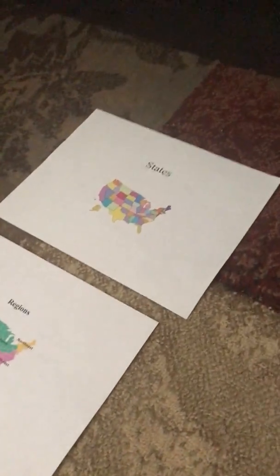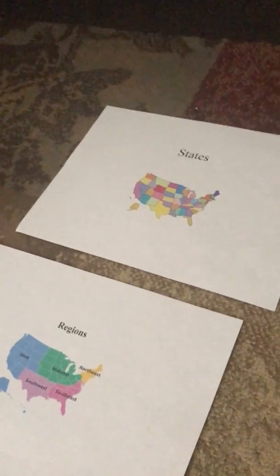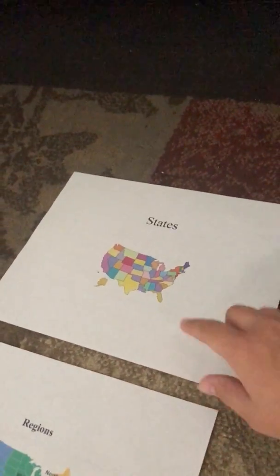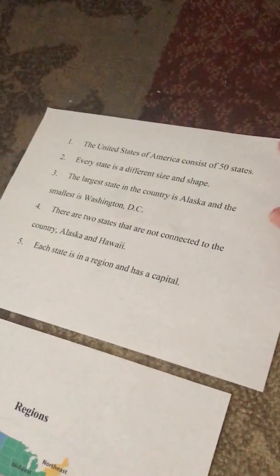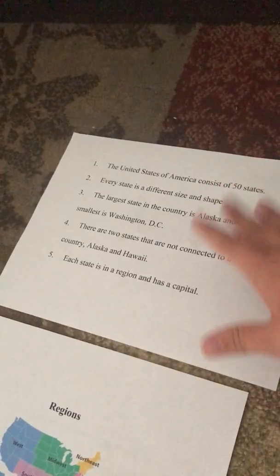Once again, my subject was the United States capitals and regions, also landmarks. So day one was states, and I just have a picture and the title at the top, and then the back is just some facts about states in general, and kind of the stuff that we're going to be covering about states, which is about the shape, how it relates to regions and capitals, and just a few labels of information there.